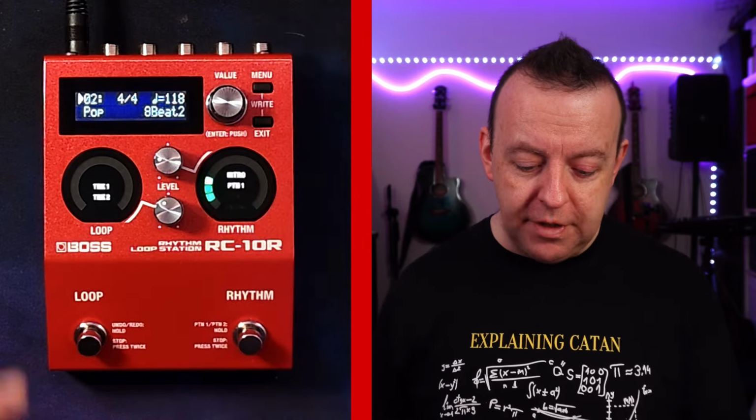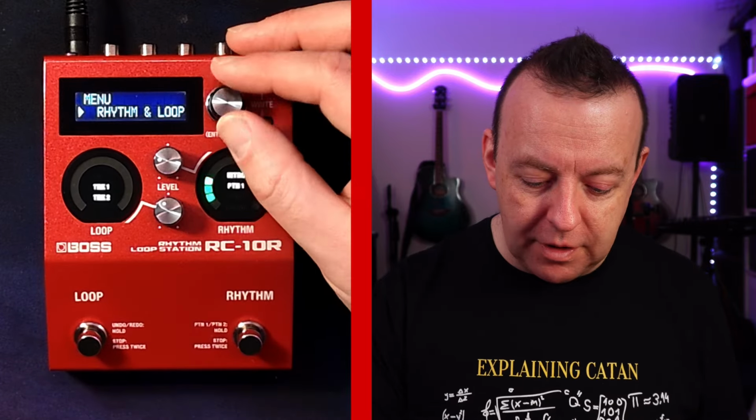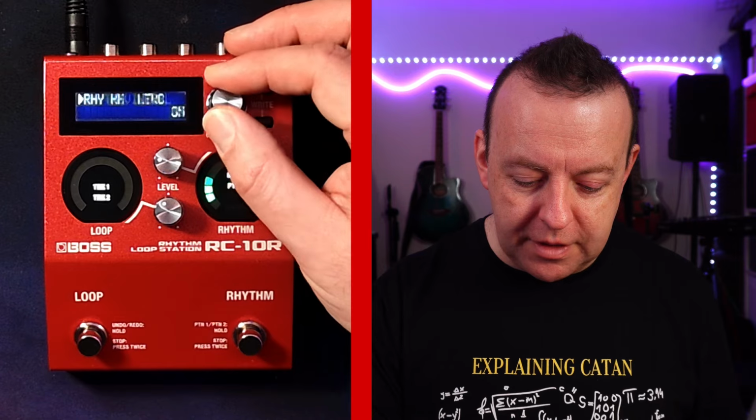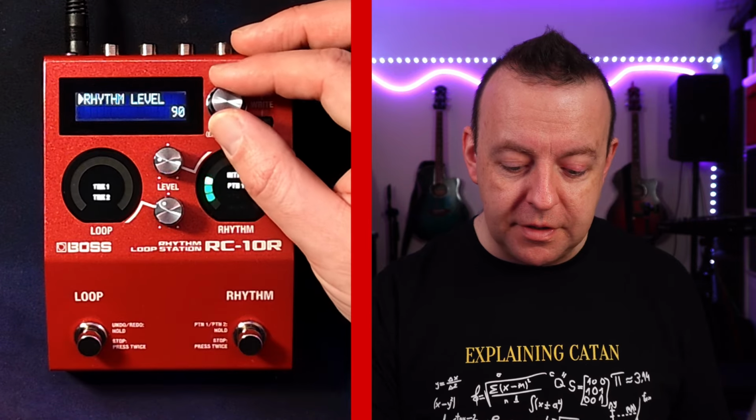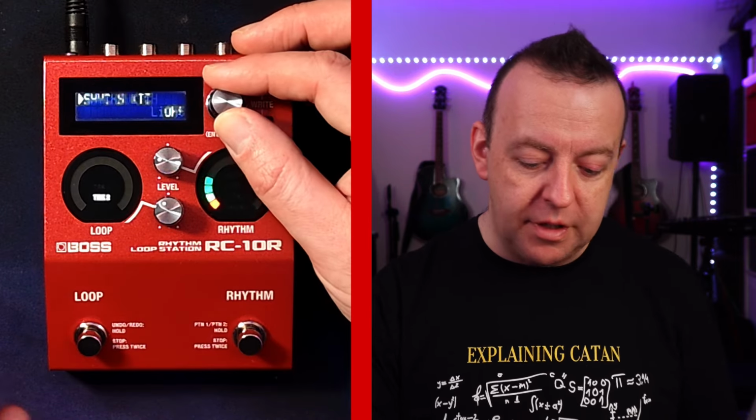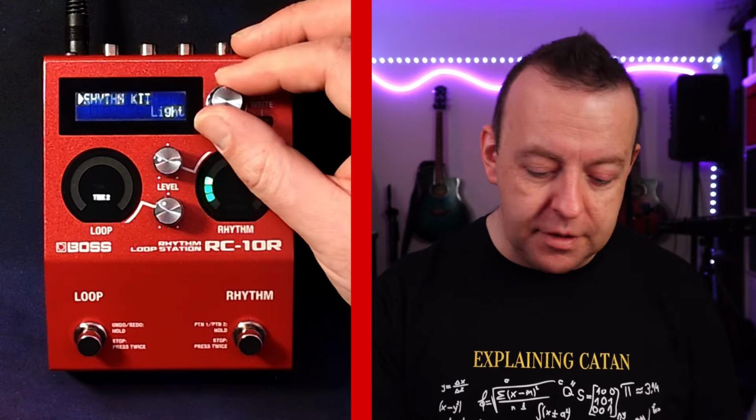Memory number 2, you'll notice now this switches over. It's not in sync mode. And then if we go into the menu and go into rhythm and loop, you'll be able to see all the settings are different because this is what we've used. This is the kit we're using. We're not in sync mode and everything else.